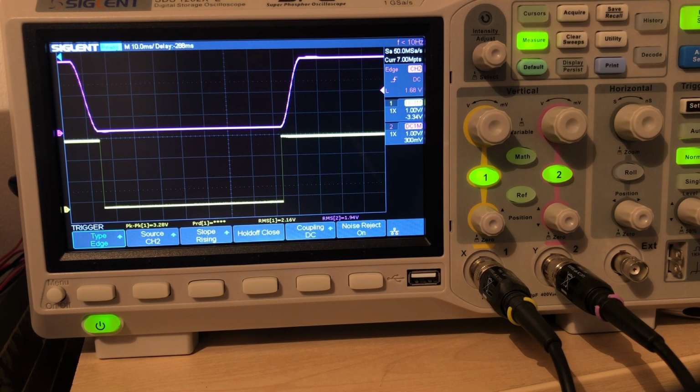So that's the software working. All we need to do now is to knock up some hardware for a PA and make sure it all works and check the actual transmit envelope. But that's a subject for another video. Hope you've enjoyed it. 73.